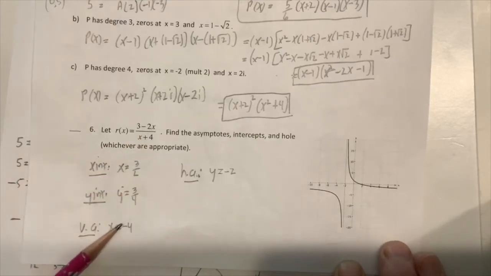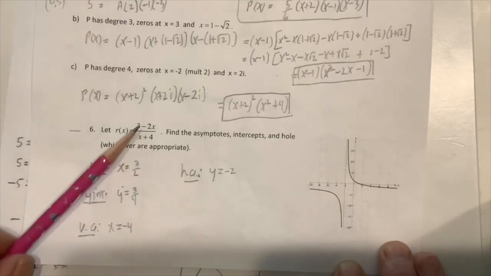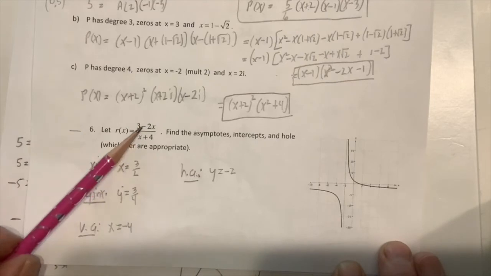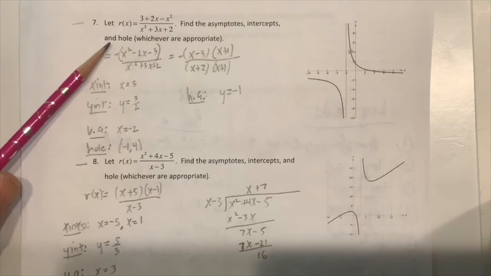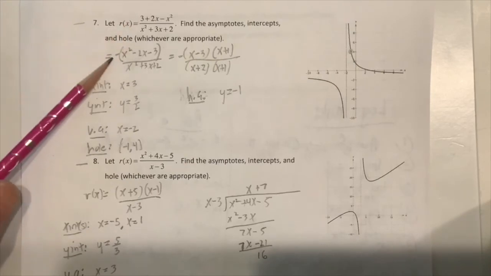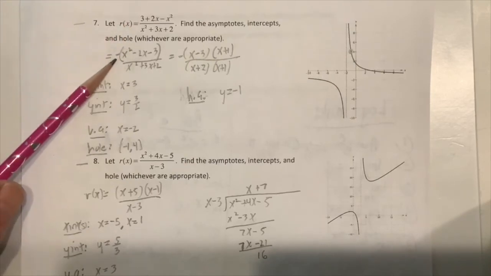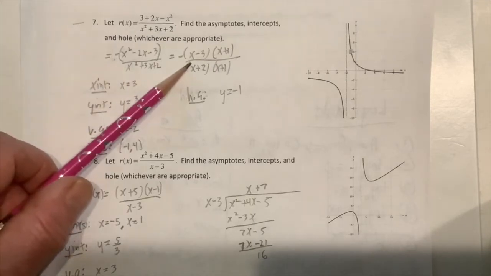And then to find the horizontal asymptote, if the top and bottom have the same degree, it's the ratio of the leading coefficients, so it's -2. This one, we factor it. I would suggest factoring a -1 out if you're going to try to find the places where it's 0. So you get down to this.